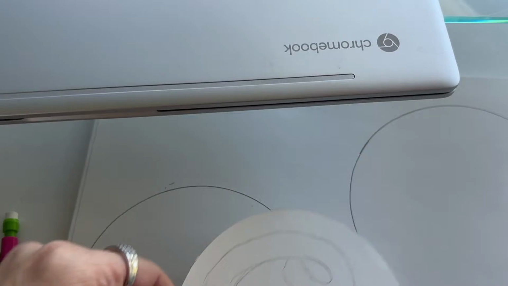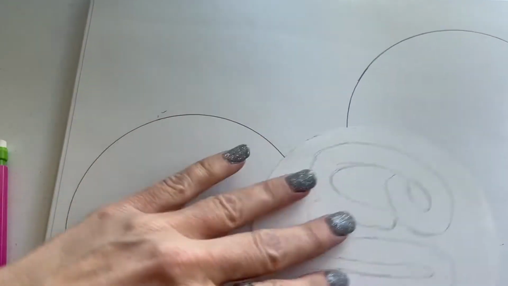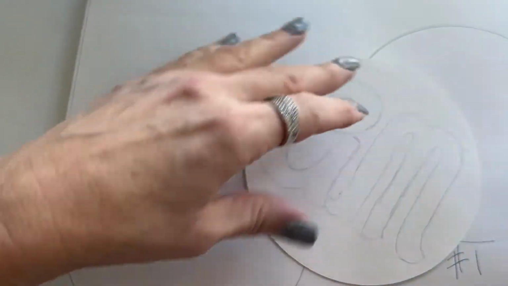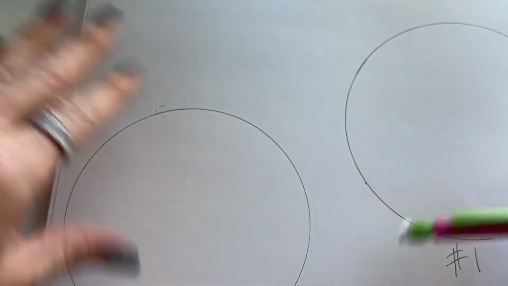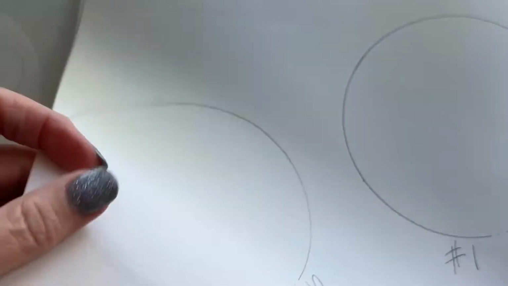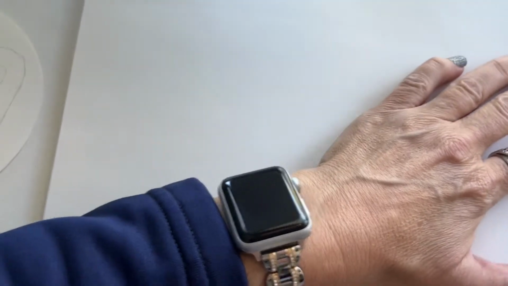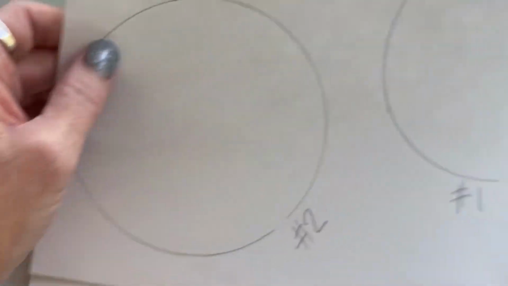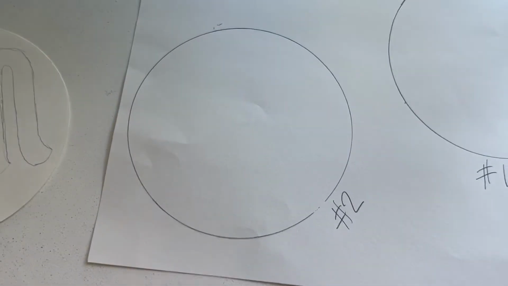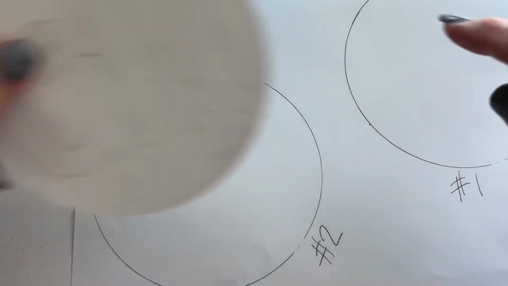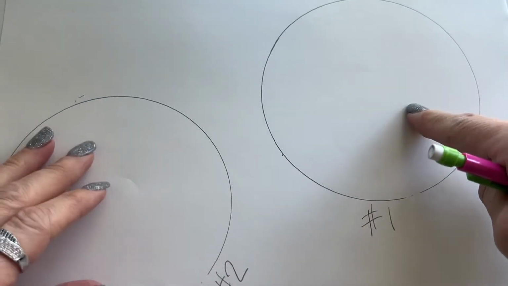Okay, so back to my paper then. Instead of tracing it right on here, I really should have taken my piece of paper out of my sketchbook. And I really should have traced this first on here, okay?